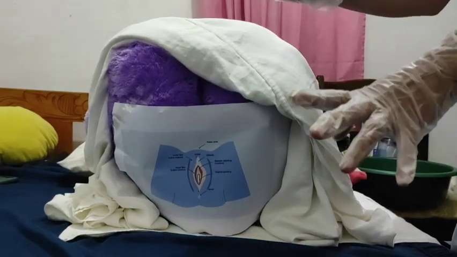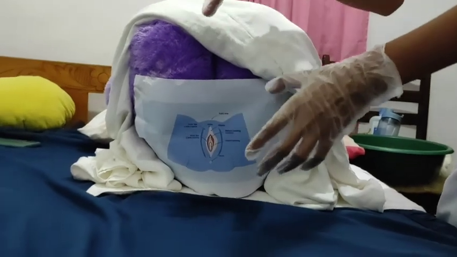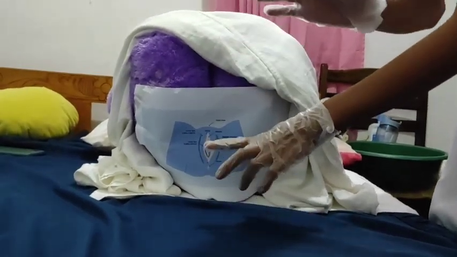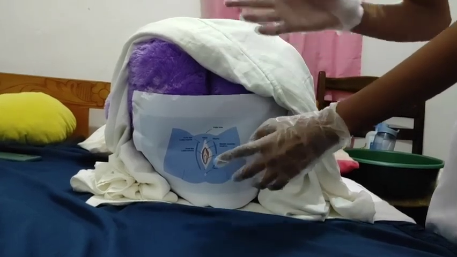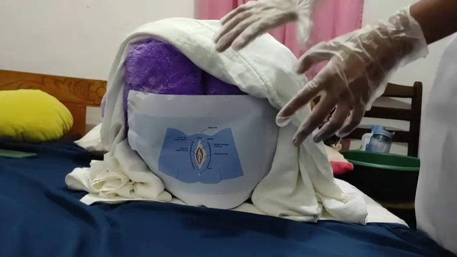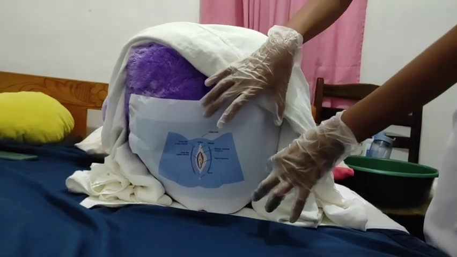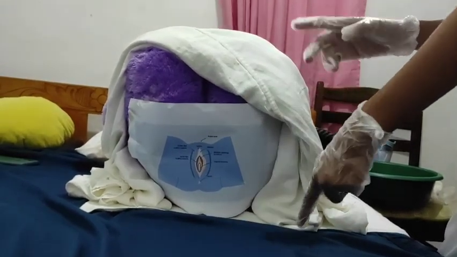And then use separate quarters of the wash cloth for each stroke, from the pubis to the rectum. Using a clean portion of the cloth discourages transmission of microorganisms, and wiping from the area of least contamination to the most contamination prevents spreading of the microorganisms.